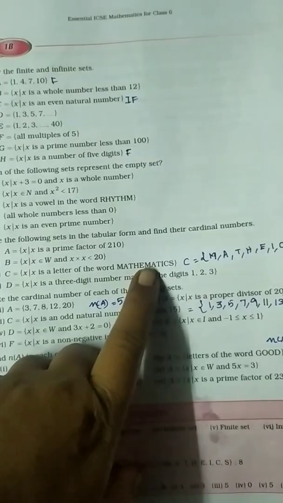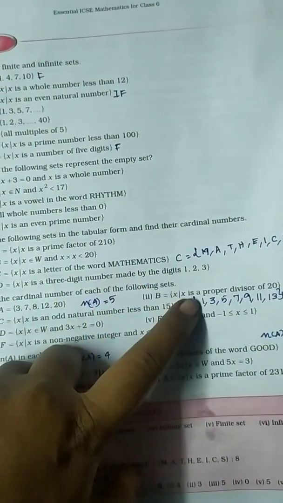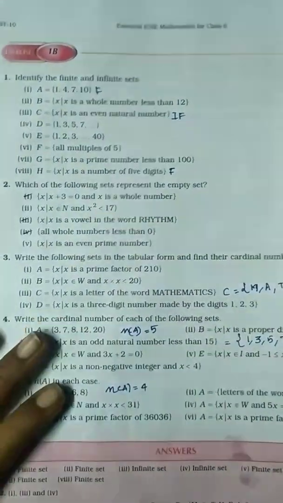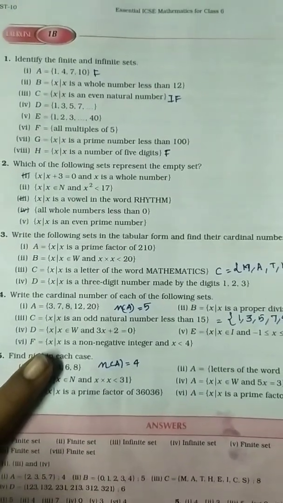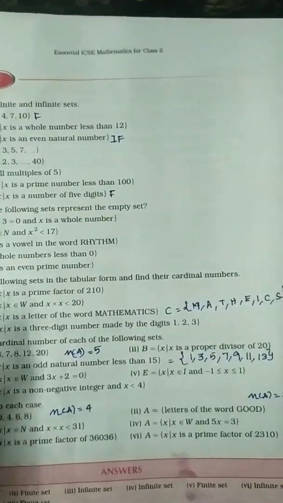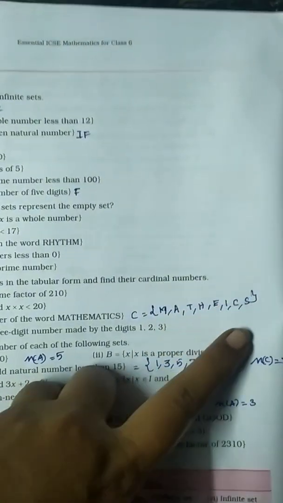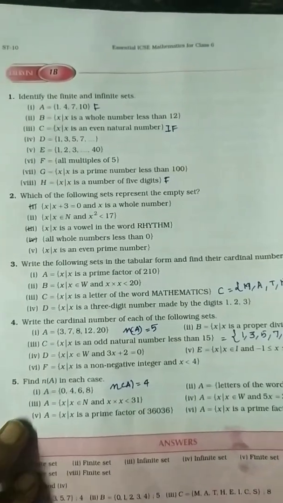So mathematics means M, A, T, H, E, M, A, T, I, C, S. So these are the members of the set C. And we are going to write the cardinal number. Cardinal number means how many members are there, how many elements are there in the set. So you have to count. 1, 2, 3, 4, 5, 6, 7, 8. So n of C is equal to 8.